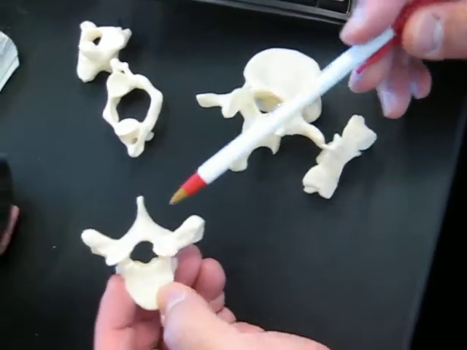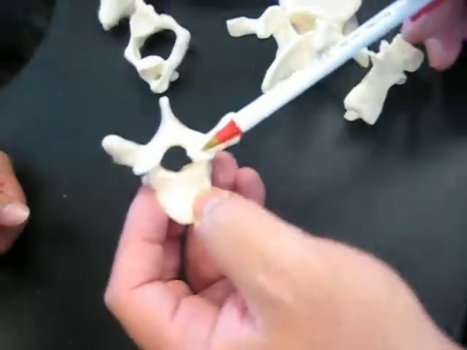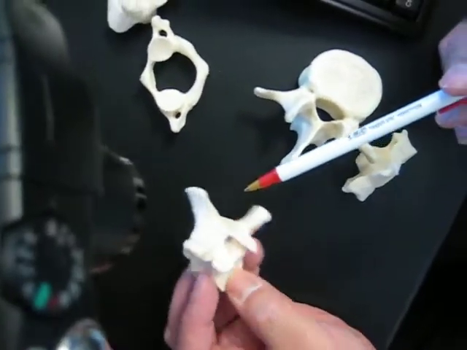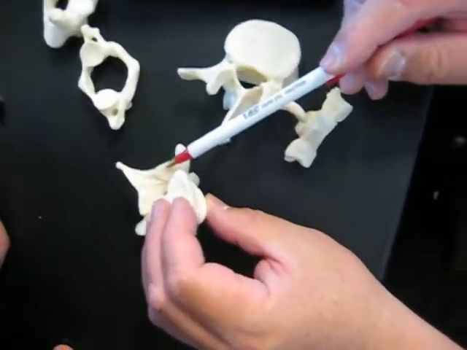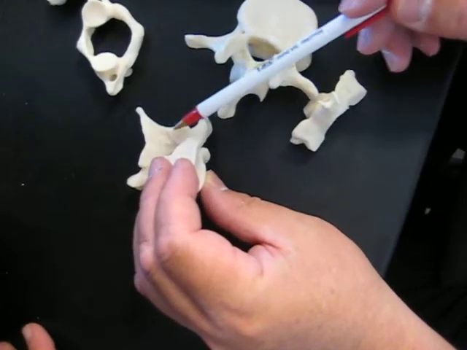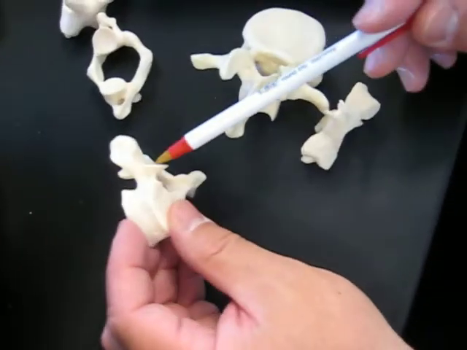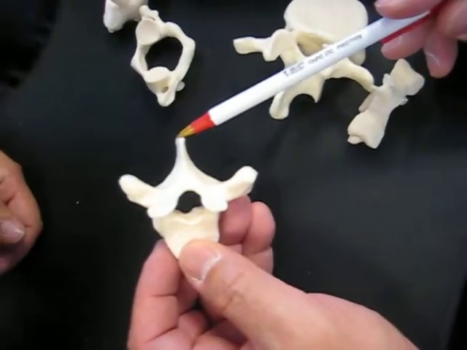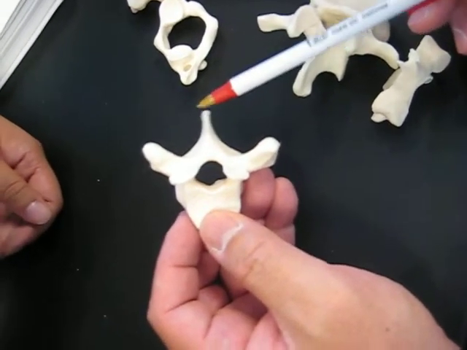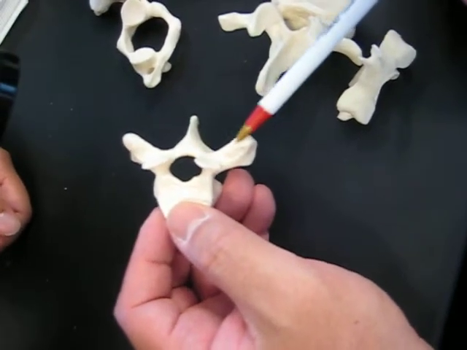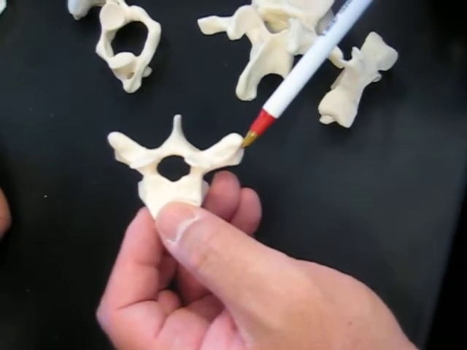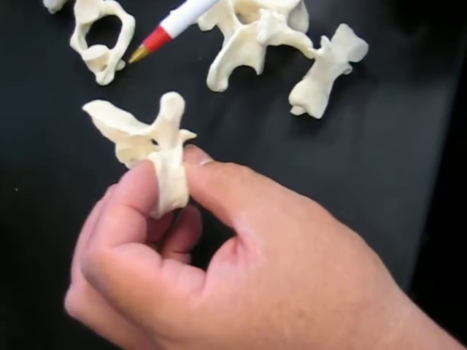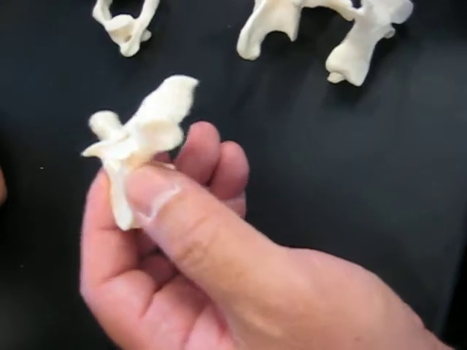And you have the superior articular facet. And then you have the inferior articular facet there. This is for the lower vertebra, and the superior is for the upper vertebra. And then you have the spinous process, and the transverse process, not lateral process, transverse process. So that is in general the parts of the vertebra.